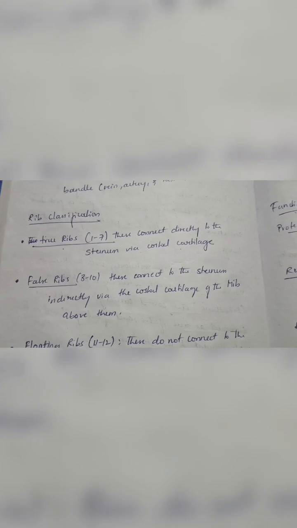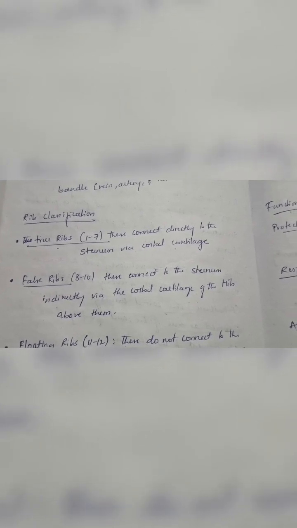Rib classification. True ribs 1 to 7. These connect directly to the sternum via costal cartilage. False ribs 8 to 10. These connect to the sternum indirectly via the costal cartilage of the rib above them. Floating ribs, 11th and 12th rib. These do not connect to the sternum and terminate in the abdominal muscle.